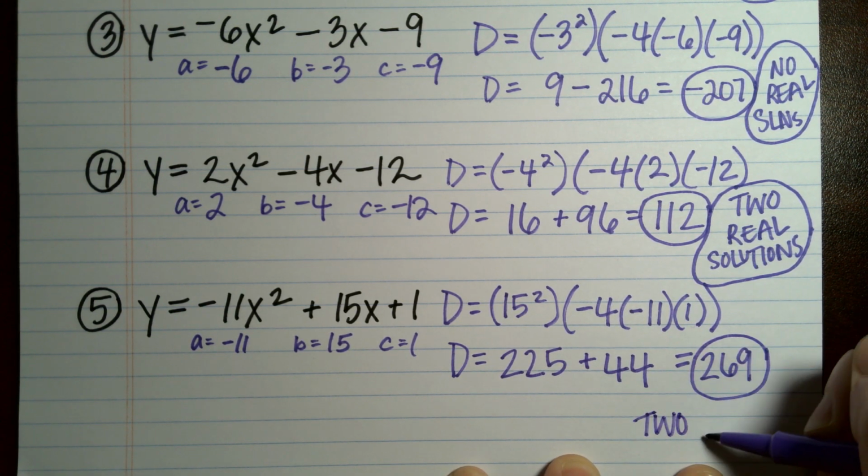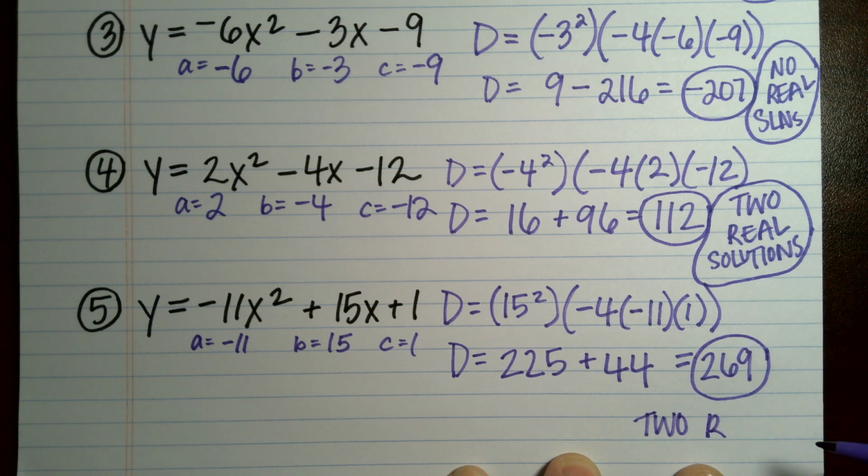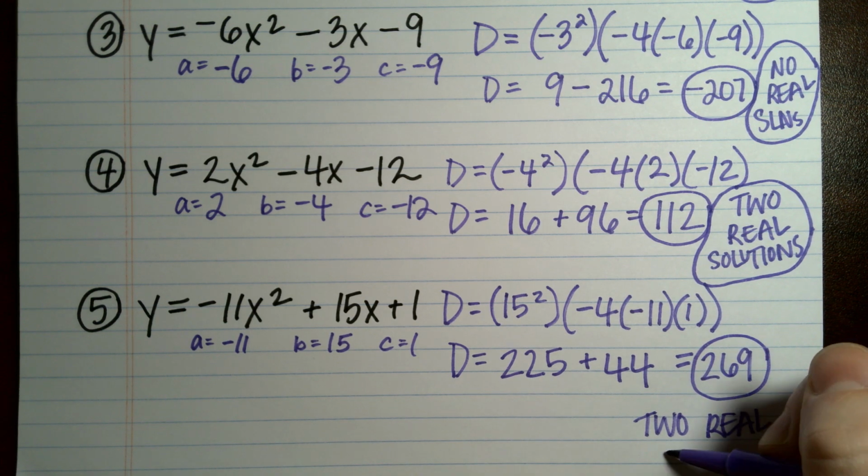Oh, I got one wrong. That was number 3, but it was because I didn't put the negative. Gotcha. Hey, only getting one wrong, that's awesome. That's wonderful. First day learning this.